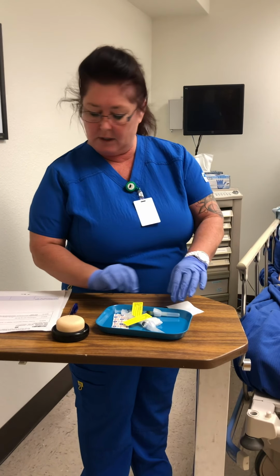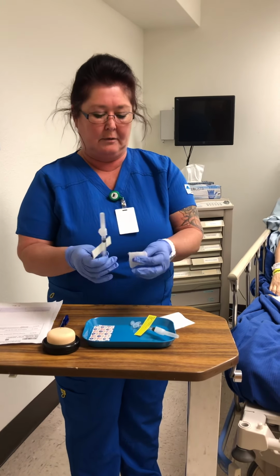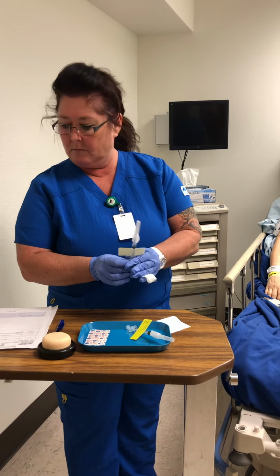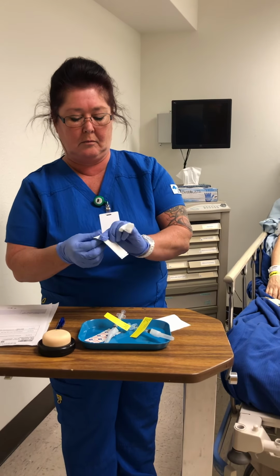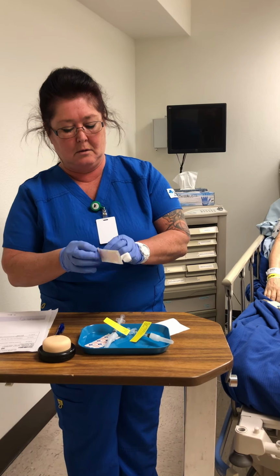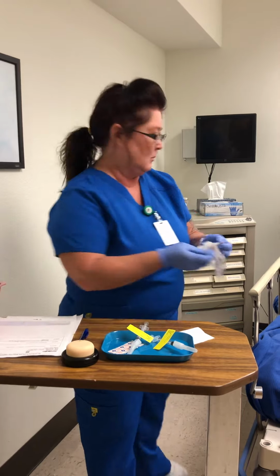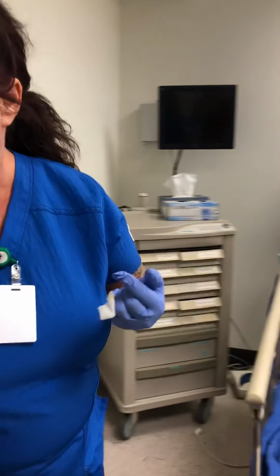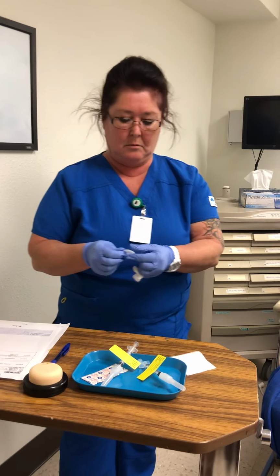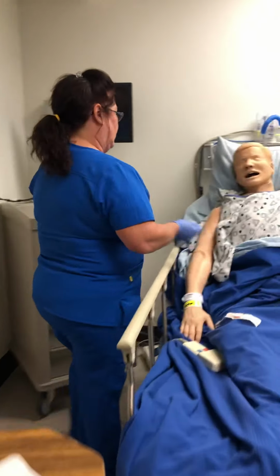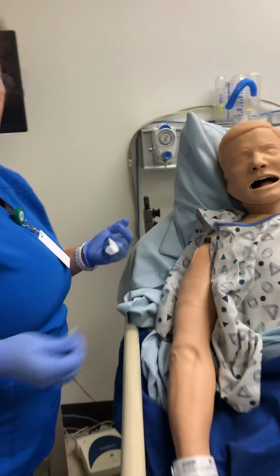So now we're going to do the Phenergan, and we're going to do that intramuscular. So I want to have my gauze, and I want to have a Band-Aid. So we're going to set that right there. I need to get an alcohol wipe. And we are going to wipe the skin from the inside out in circular motion. Again, we're going to let that dry.